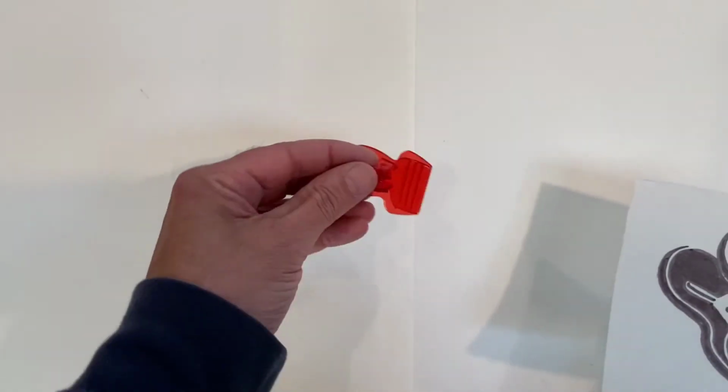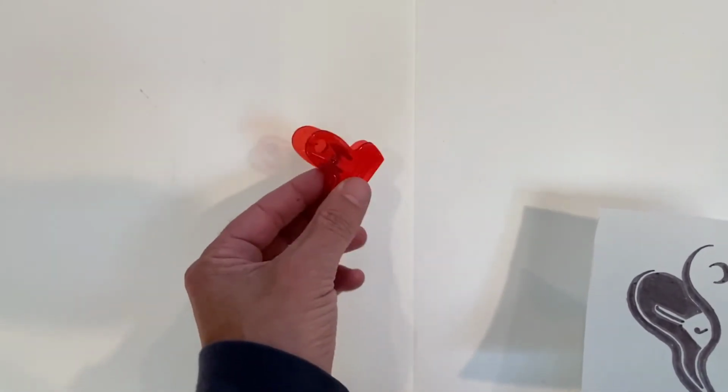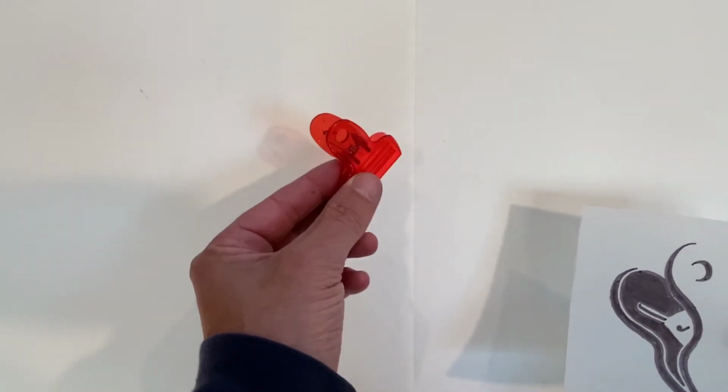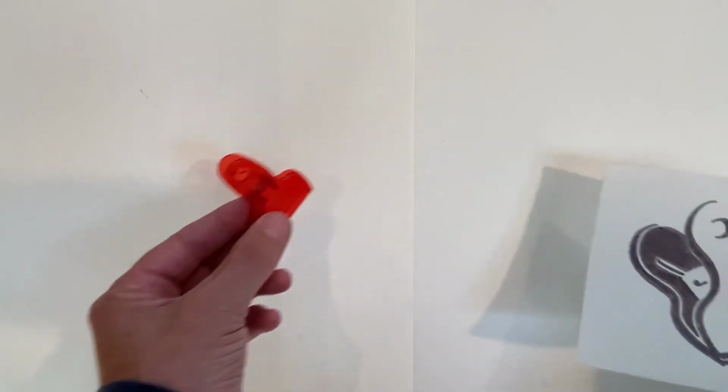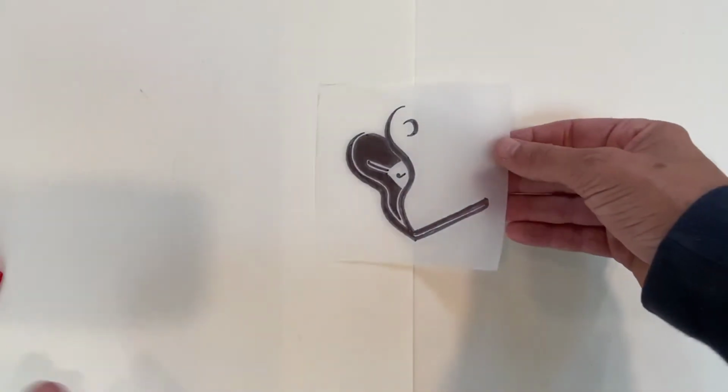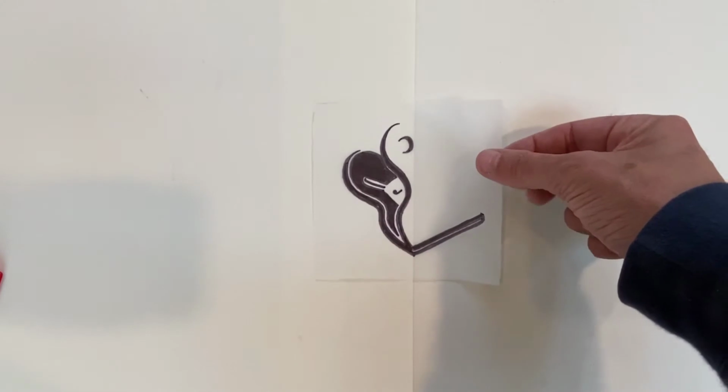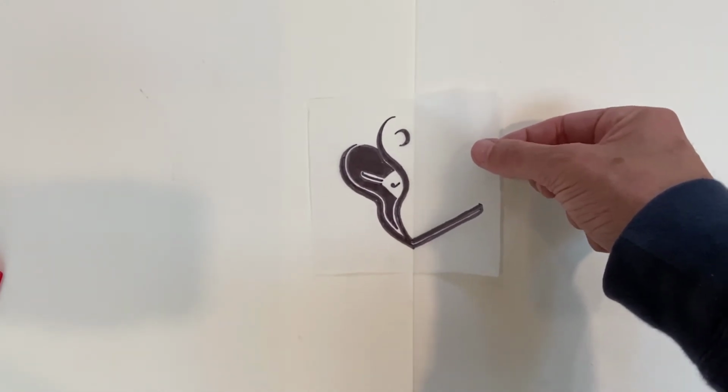So I started with my chosen object, which was this paper clip, okay? And then I did my first panel, which is going to, again, be 5 by 5 inches. I did it on trace.